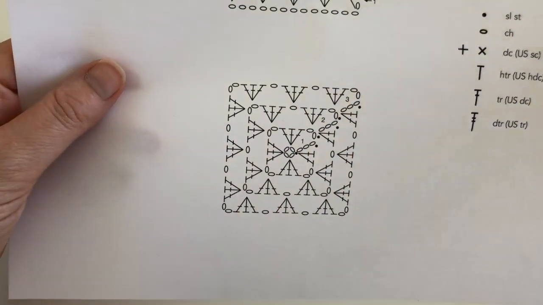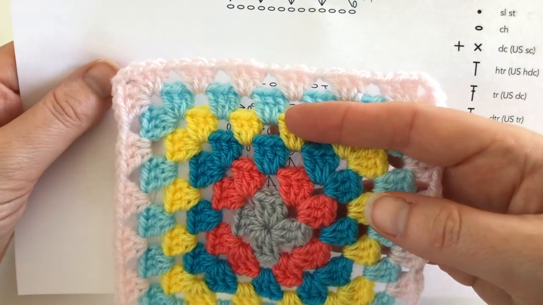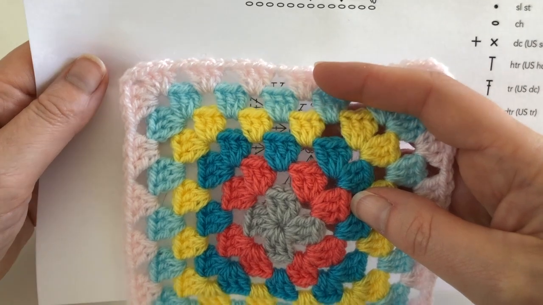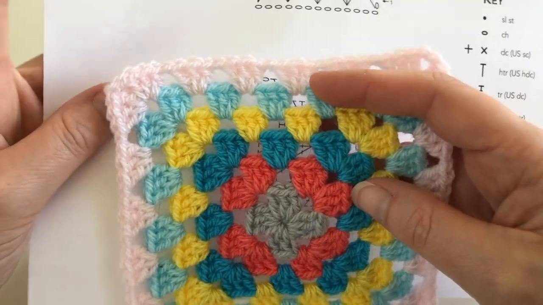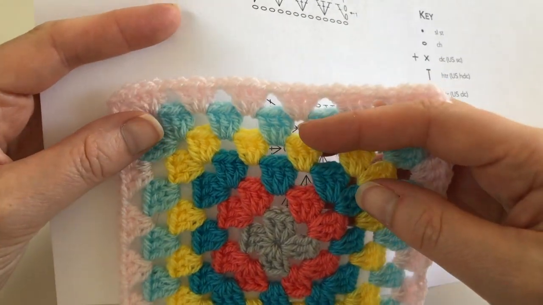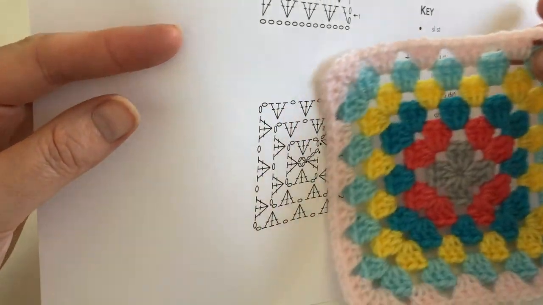So you could see, and again we know from granny squares that we do indeed work all 3 into a chain or a chain space.